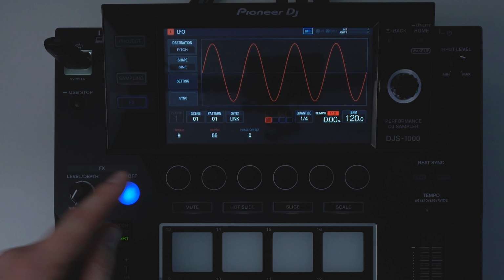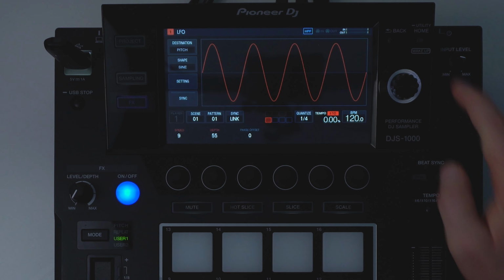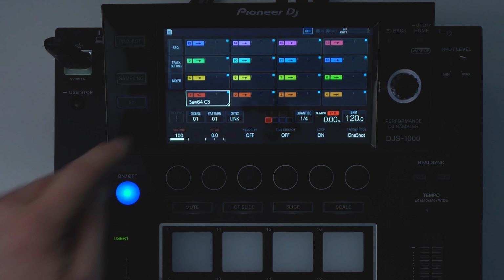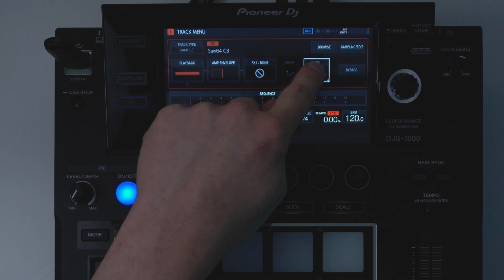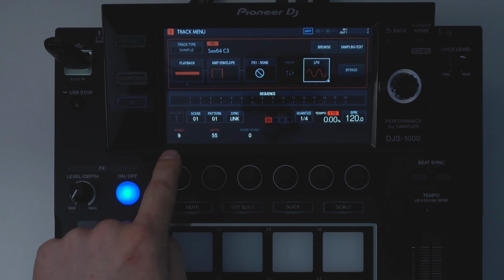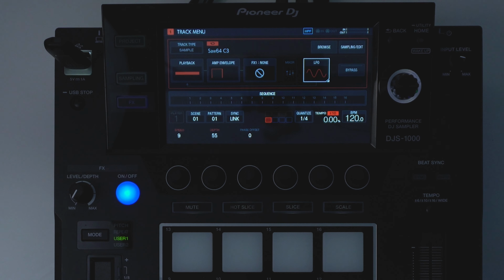Now, obviously, we have those speed and depth controls within there. And if I go back to the home screen, you'll see that they no longer appear. We actually have to go into the pad and make sure the LFO is selected to then have those controls to play around with. So if you're using it in the middle of a set, for example, you need to make sure that's highlighted to then be able to control the speed and depth of that LFO.